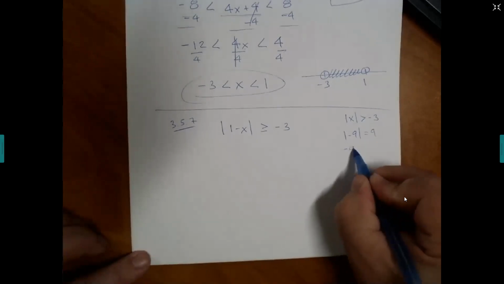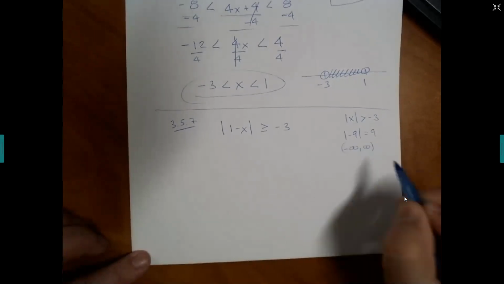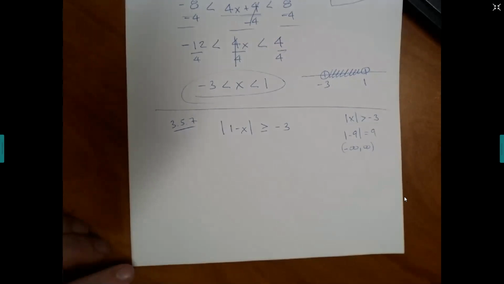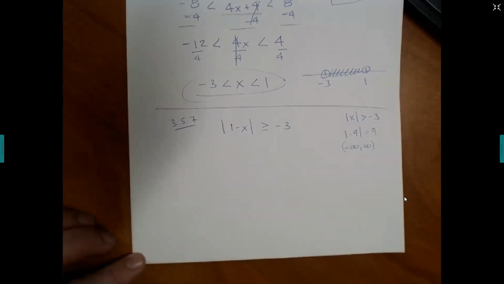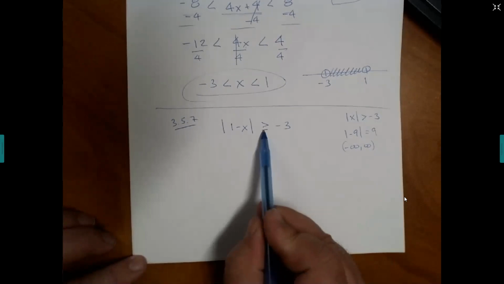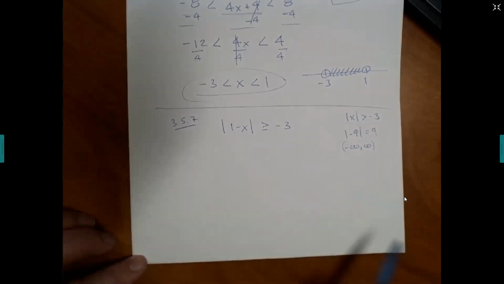So no matter what I put in there, from -infinity to +infinity, it'll always give me a true answer. So that's what's going to happen over here. And does it have to equal -3? No. This is greater than or equal to -3.